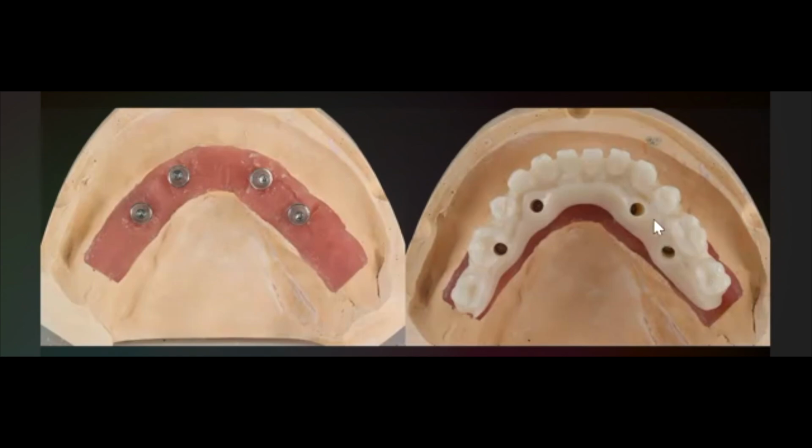So, you can imagine, if you have to design a big framework like this, a big amount of material, you have to be very careful, especially in a case like this, that it's a screw-retained case, and there are some holes, and these holes are weak areas that interrupt the material.